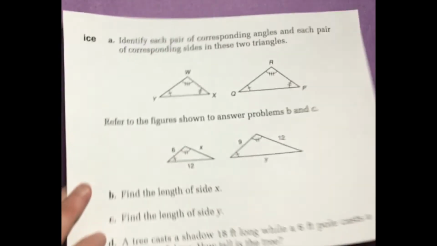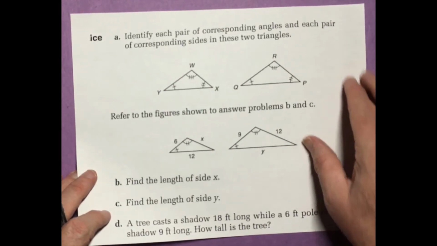All right. And finally, lesson 97. Pay no attention to that noise.